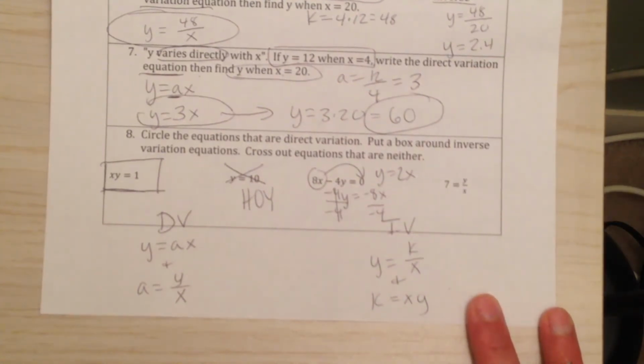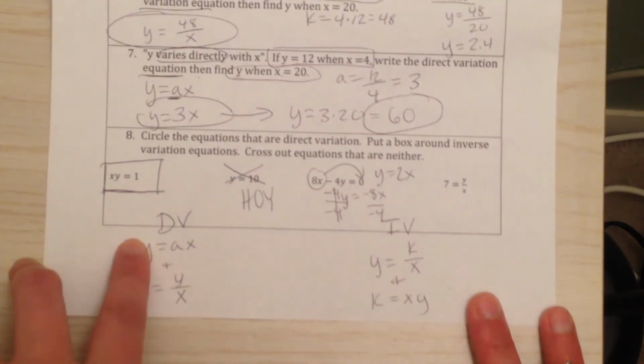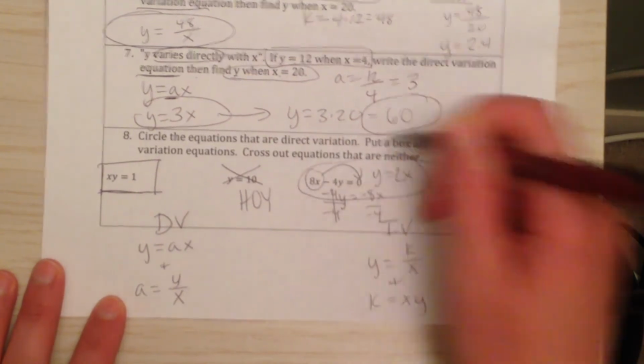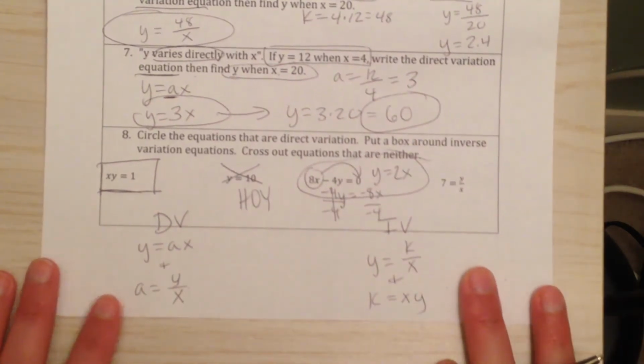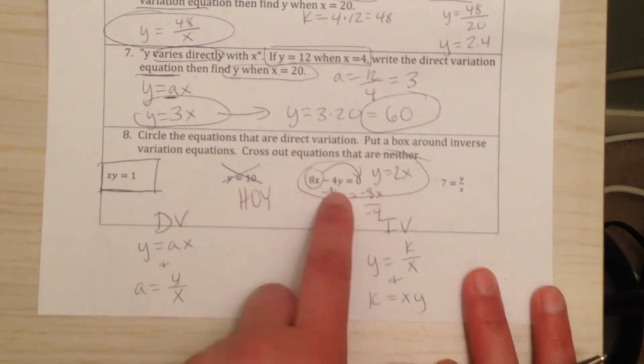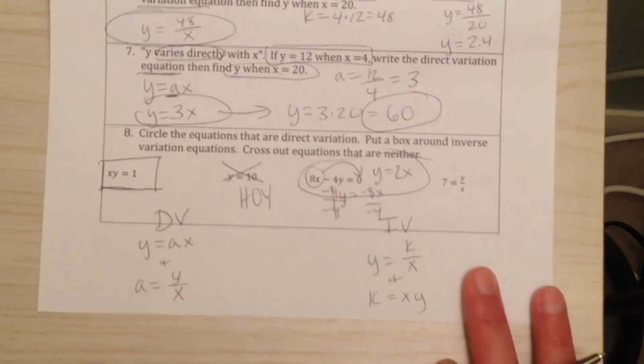Well, now that that's solved for y, I can tell that it's really direct variation. So I'm going to circle it because it's direct variation. Another way that you can tell this, when it says equals 0 there, and it's only the x and the y on that side right there, that's always direct variation.